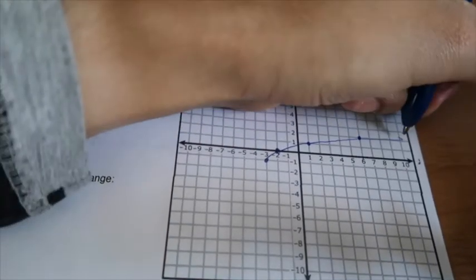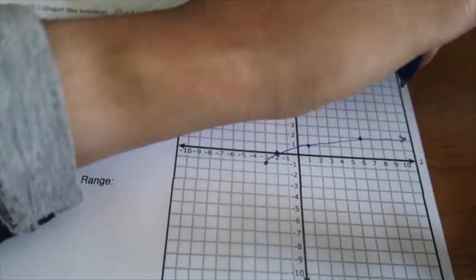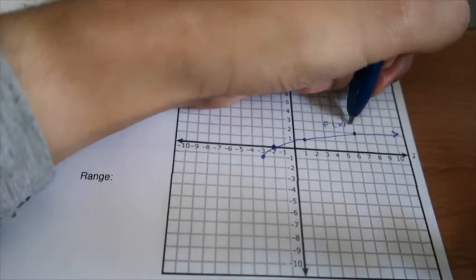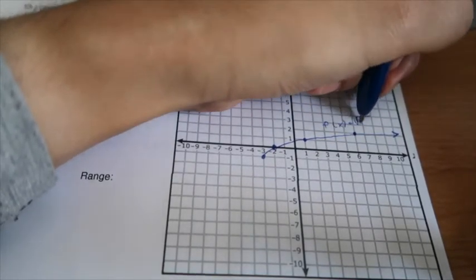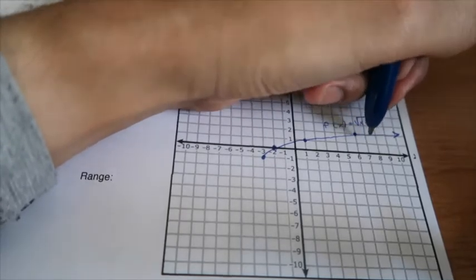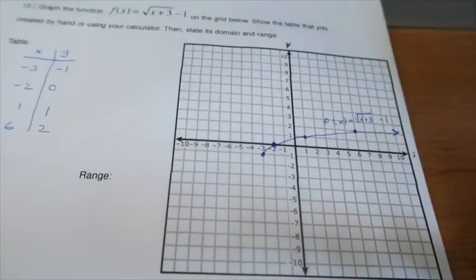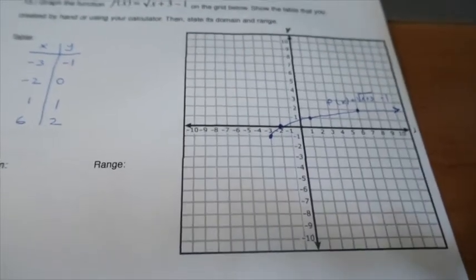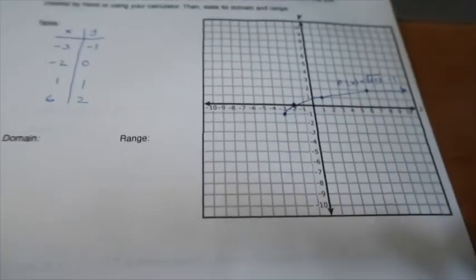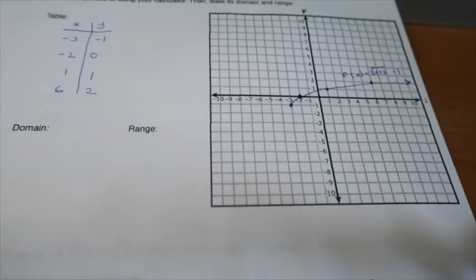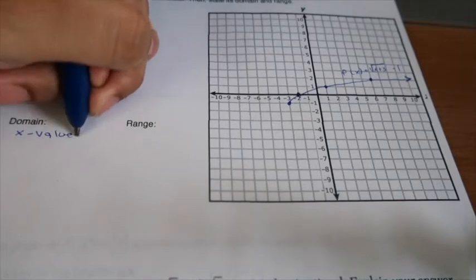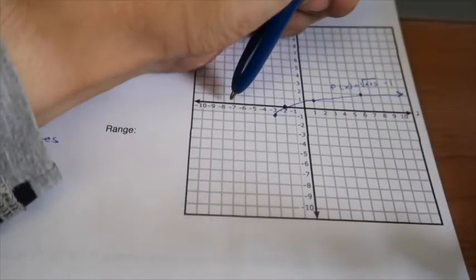And put my arrow here because it does continue going. And I'm going to label this as f of x equals square root of x plus 3 minus 1. So that's how my graph looks like. Now, we're going to look at our domain. In our domain, we know that that's our x values. So our x values we see here on the x-axis.